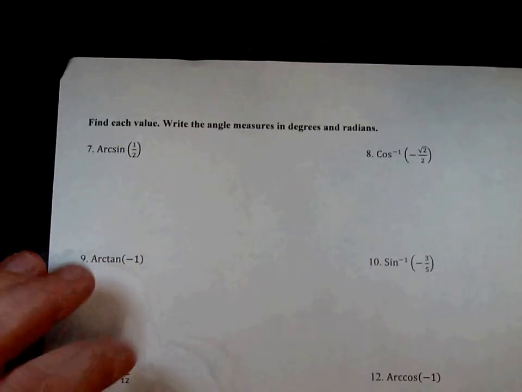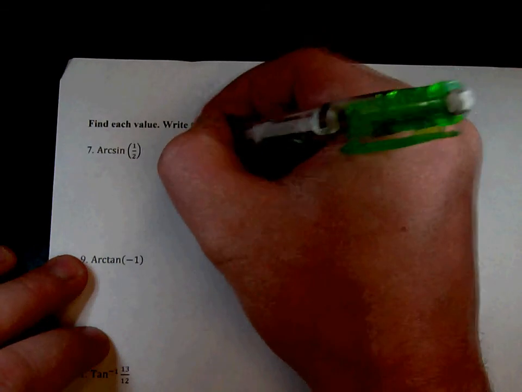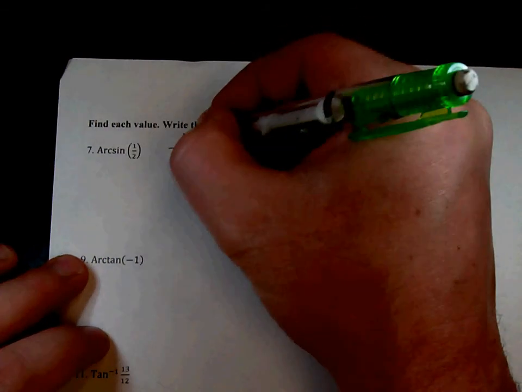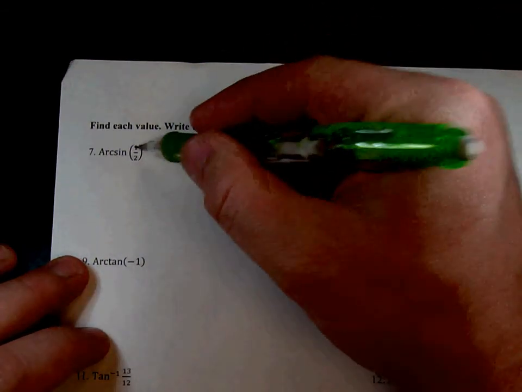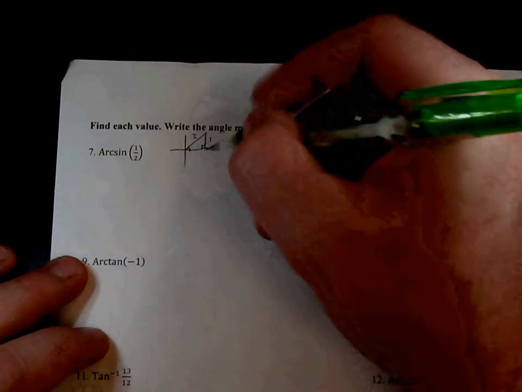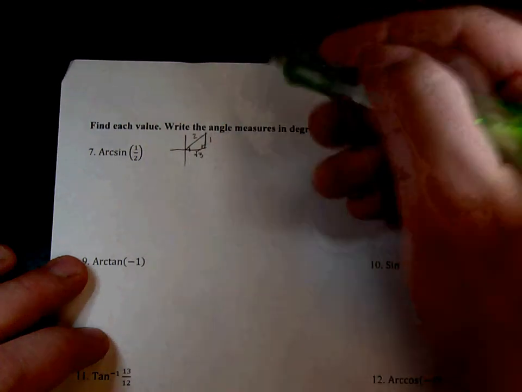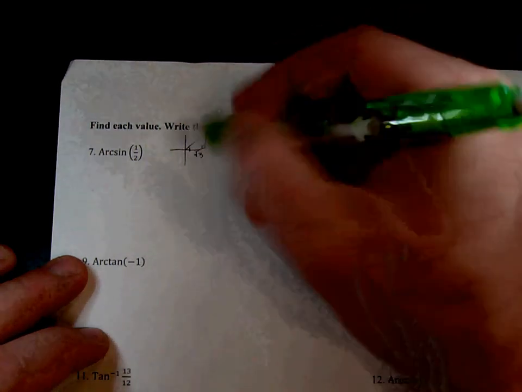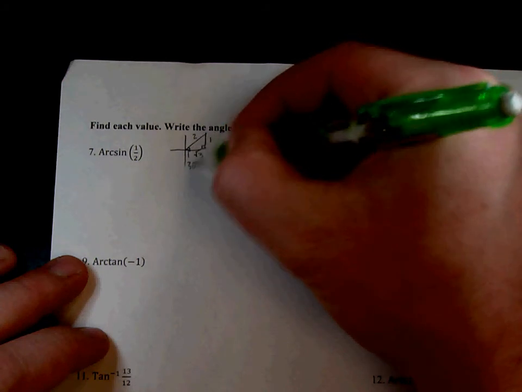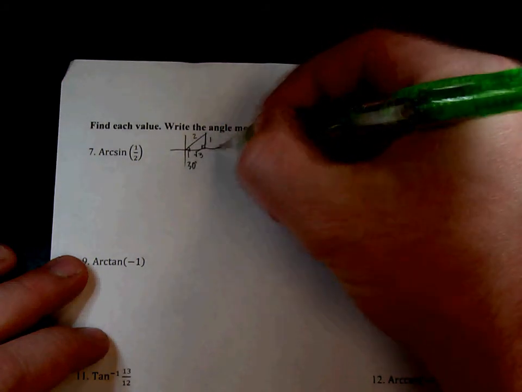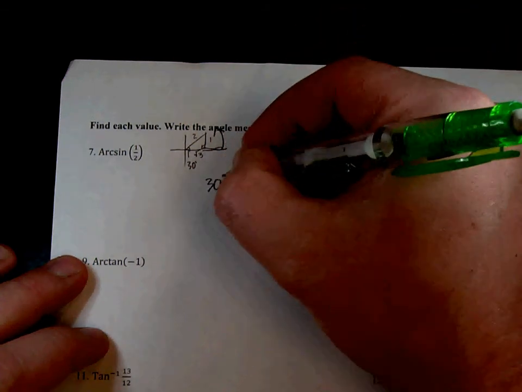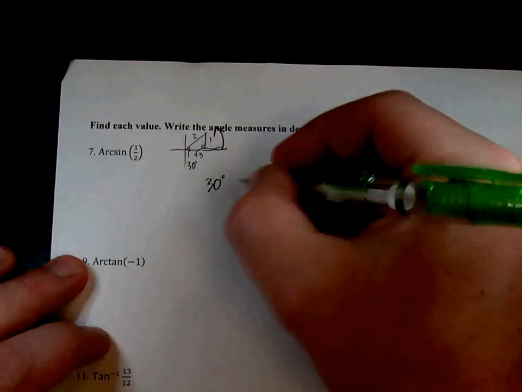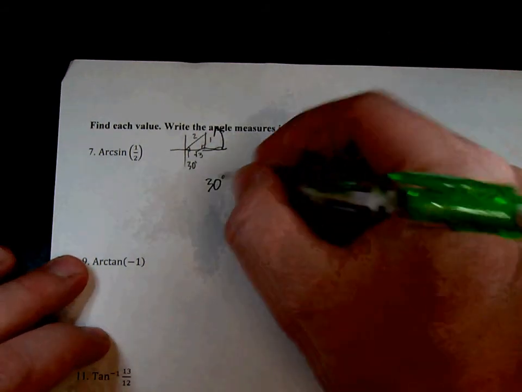Okay, let's go to the back page. Arc sine of 1/2. So sine, and it's positive, we're going to be in the first quadrant. So our sine is opposite over hypotenuse, so our opposite is 1, our hypotenuse is 2. Now this looks like a 30, 60, 90 triangle. And opposite the 1 is 30. So our reference angle is 30 degrees. That's in quadrant 1, so if I start here at the 0 and travel to that point, I've traveled 30 degrees in the positive direction. So positive 30 degrees, in radians, that's pi over 6.